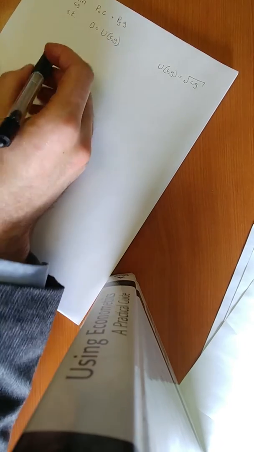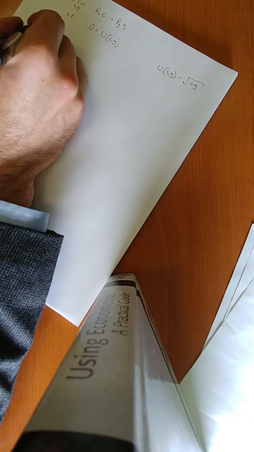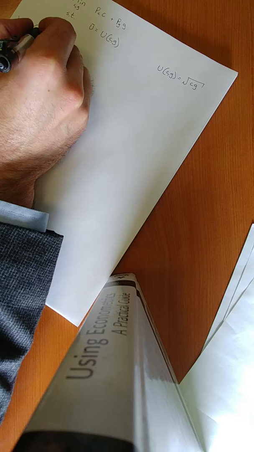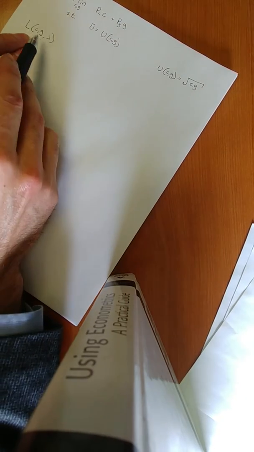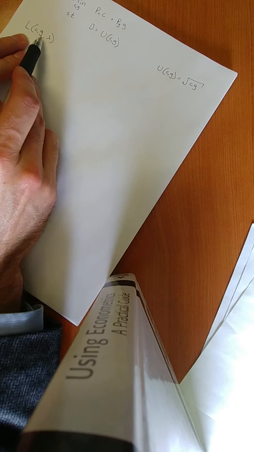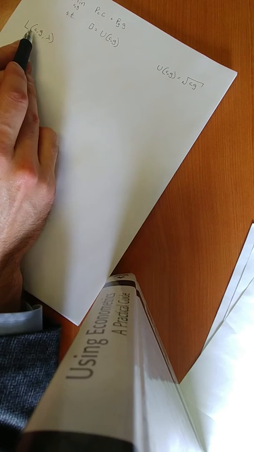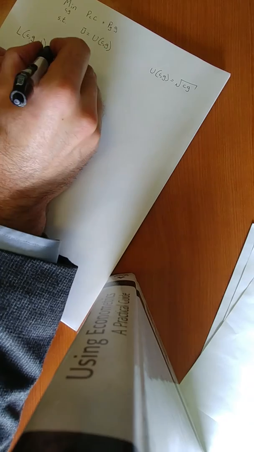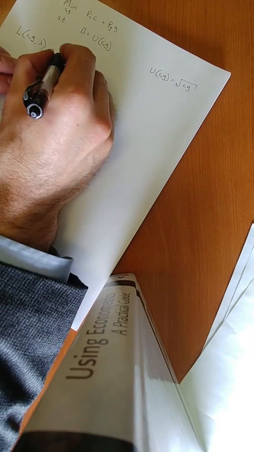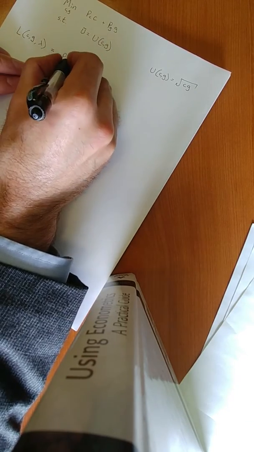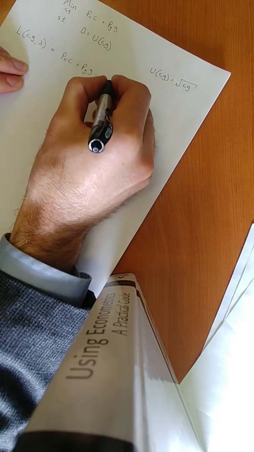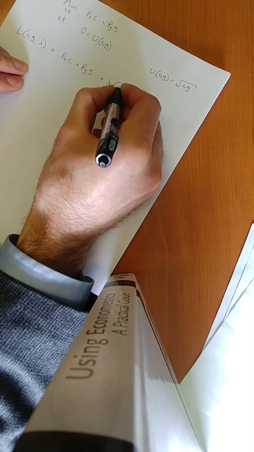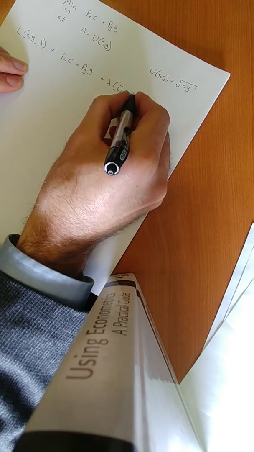So with an expenditure minimization, we're going to set up a Lagrangian function just like with utility maximization. And the Lagrangian function is a function of our two goods, C and G, as well as lambda. These are the variables of our function. And it's the expenditures plus lambda times the constraint.